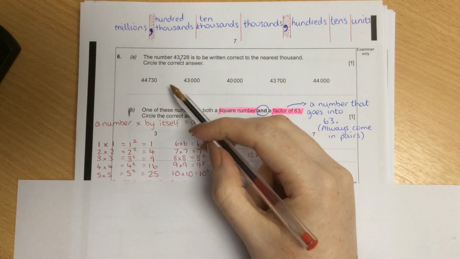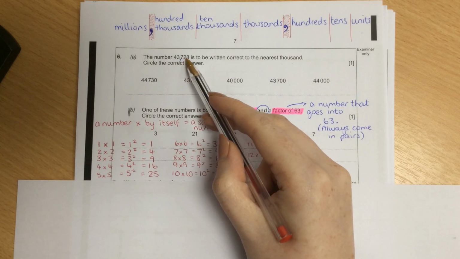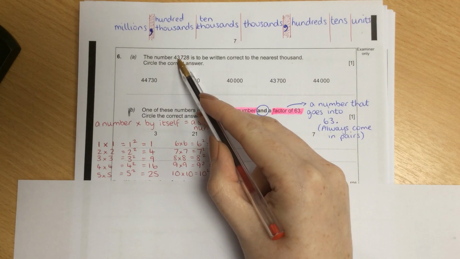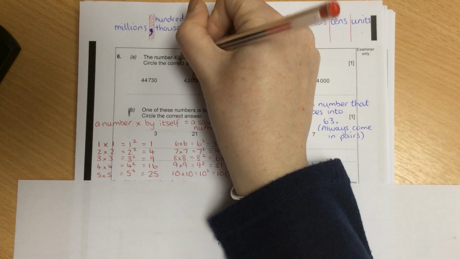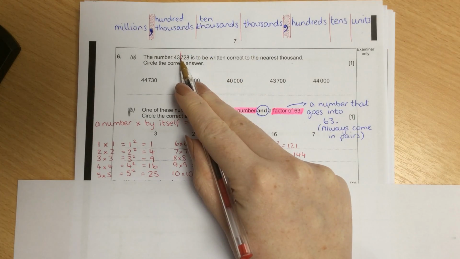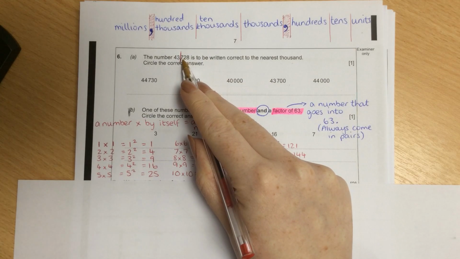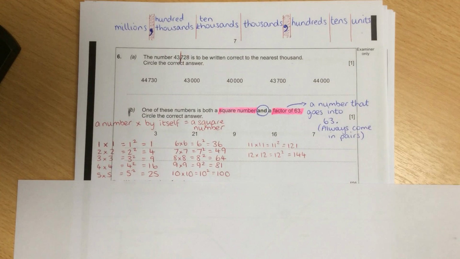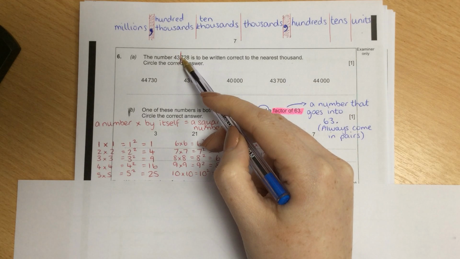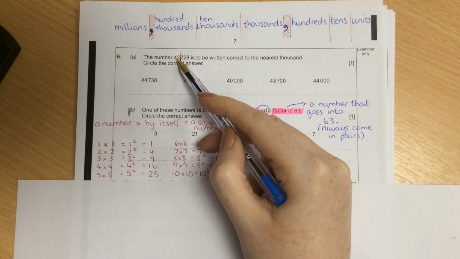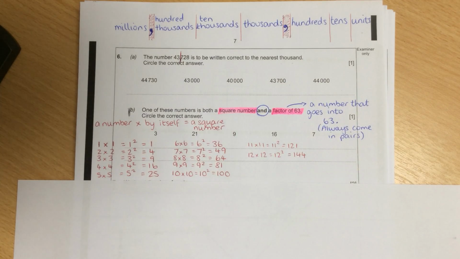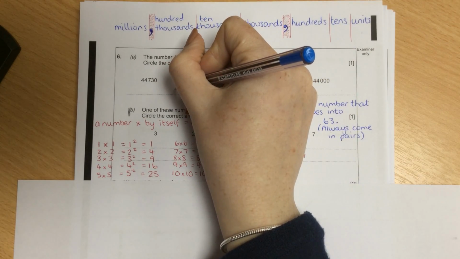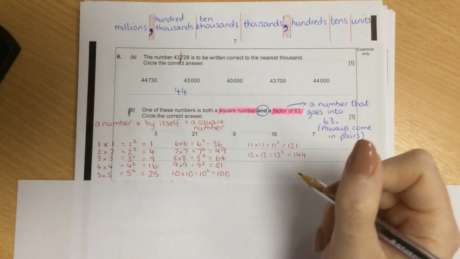So I need to figure out first of all which one is my thousands column. So these are the hundreds, tens and units. So my thousands is going to be this 3, 43,000. So I put my line after the number it's asking me to round to, and then I look at the number after the line. If the number after the line is 5 or above, then the number in front rounds up. So that 3 then changes to a 4. So then that's going to be 44.